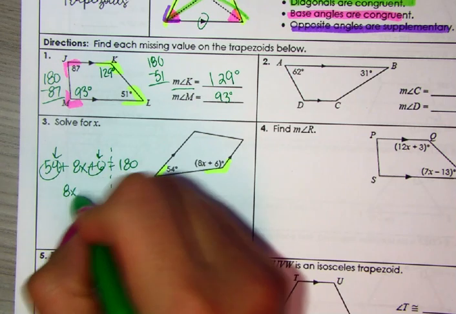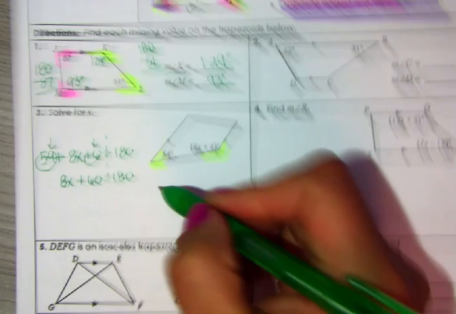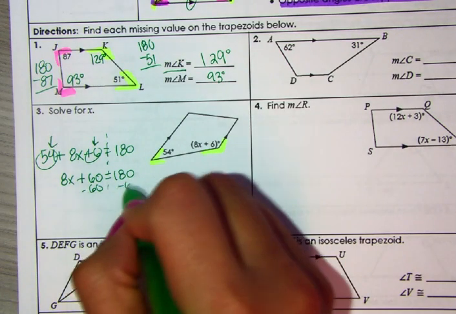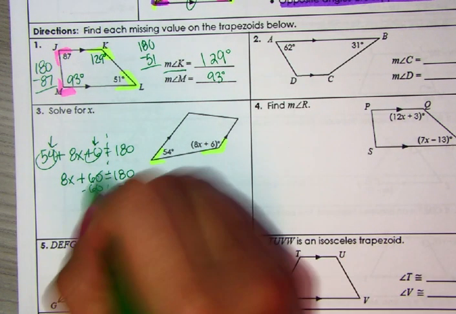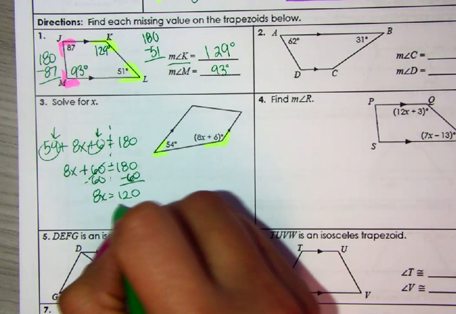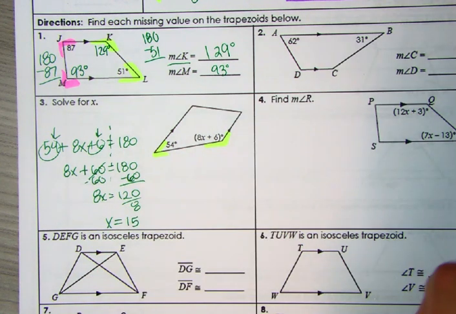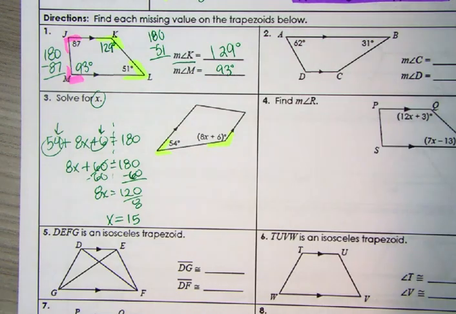So 8x plus 60 equals 180. And then you subtract the 60, and you get 8x equals 120. Divide by 8, and x equals 15. So that answers the question. It's asking you to solve for x.